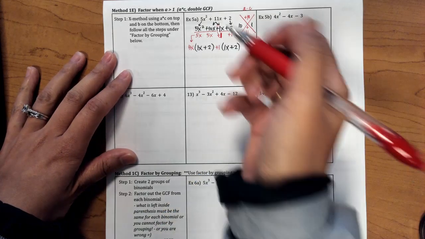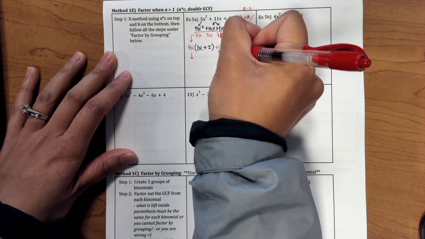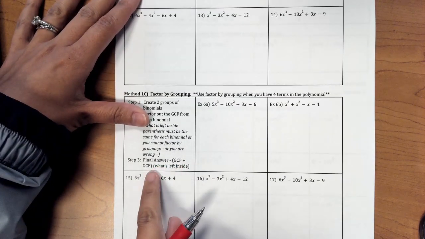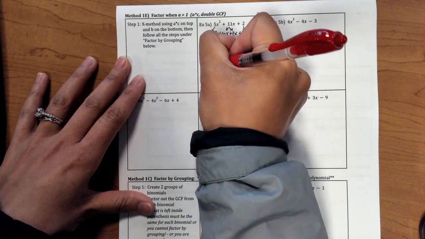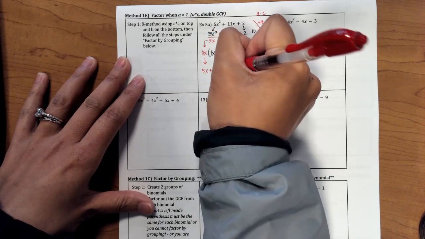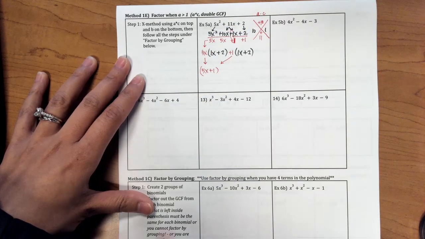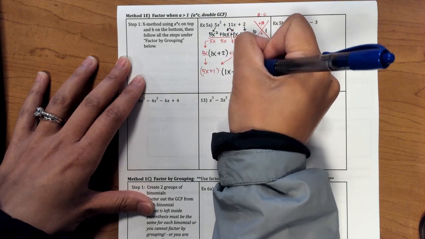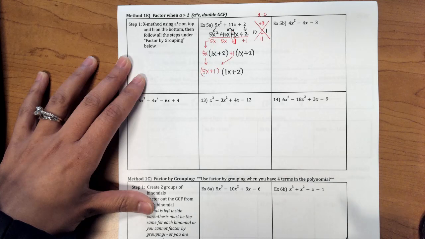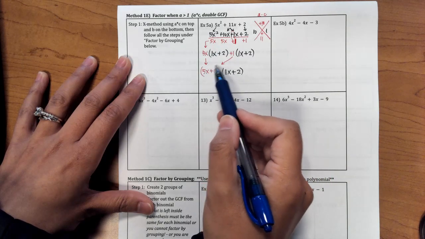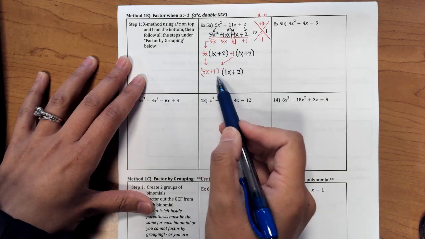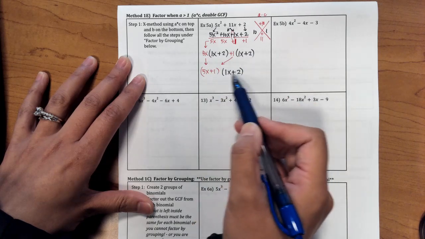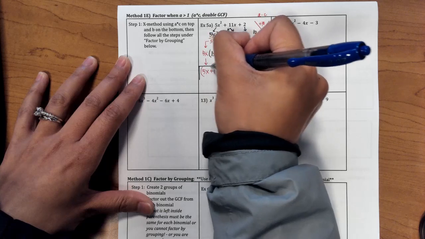And so the last thing to do is write your final answer. The 2 GCFs go together. So take a look. GCF and GCF go together. 5x plus 1. That's one of your factors. And then the other one, don't write it as squared. Please write it as 1x plus 2. Now, why is it not squared? Because when I distribute 5x times this and 1 times this, do you see how it goes backwards? Right? So we don't need a squared. This is our final answer.